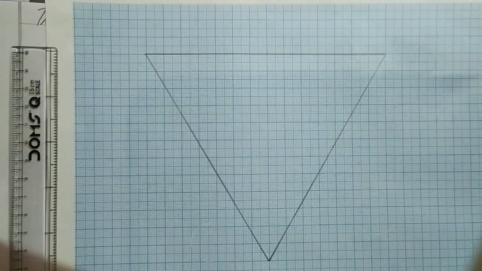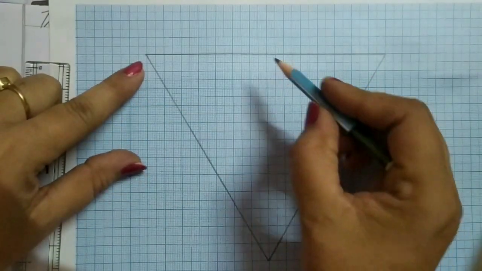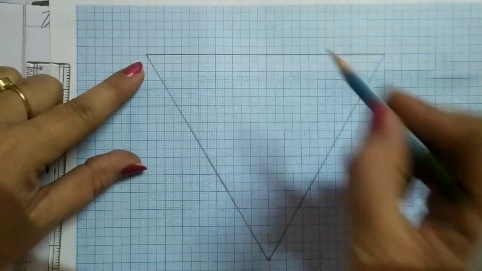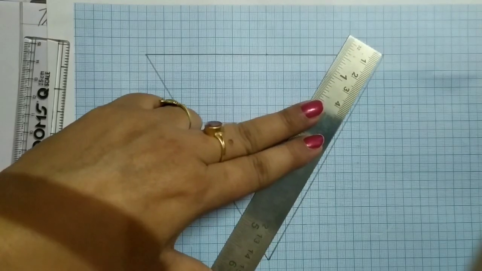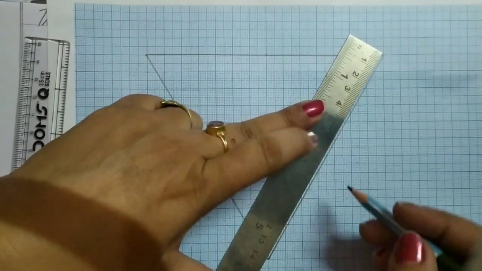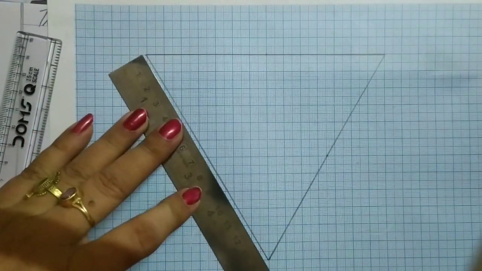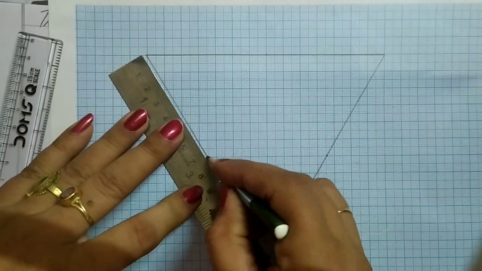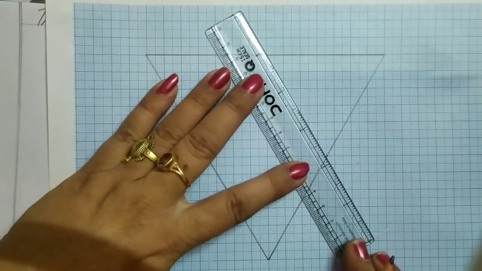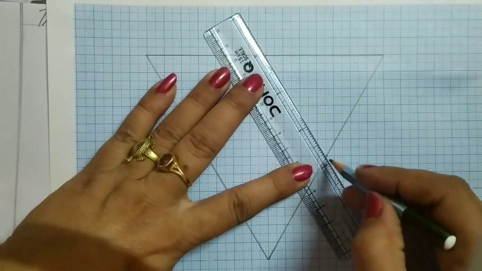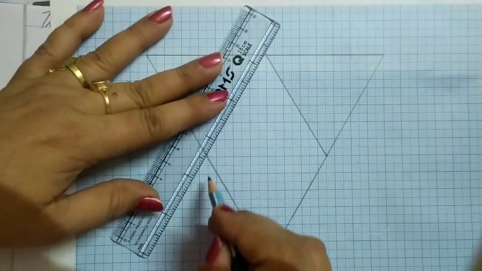Now just take the midpoint of each side, because it's 14, the midpoint will be at 7. This is the midpoint. Same way here, this is the midpoint. Now just join all the midpoints like this.